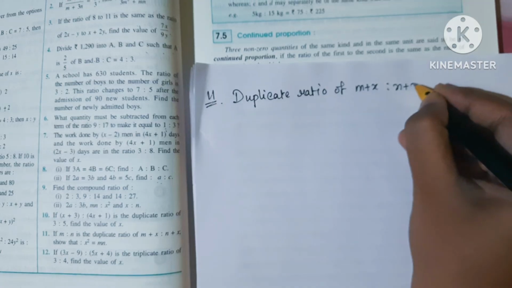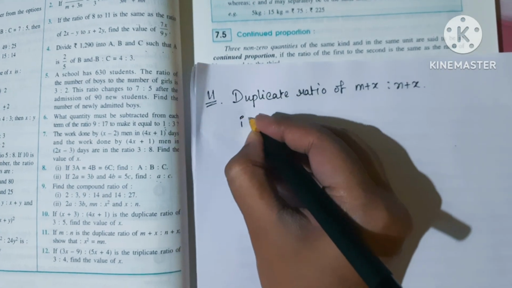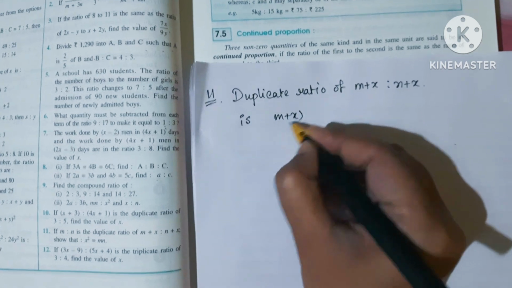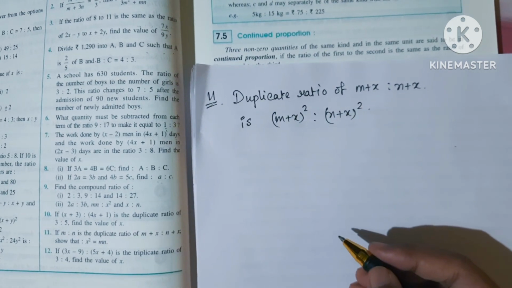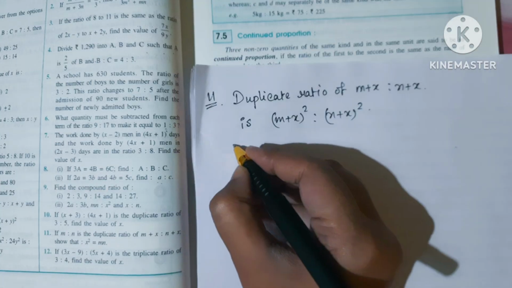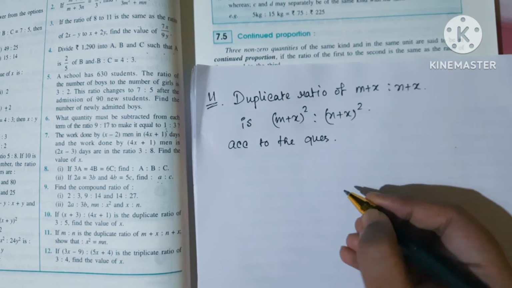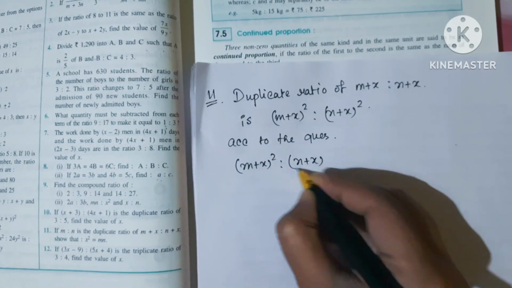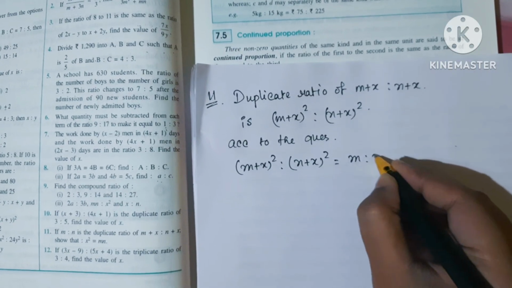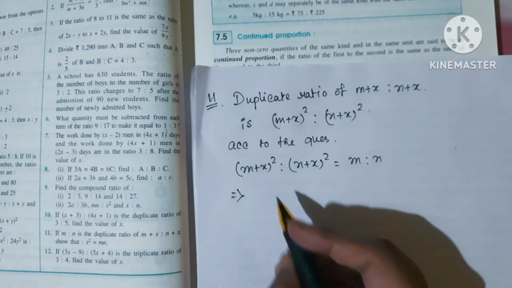That will be m plus x square is to n plus x square. Now according to the question, m plus x square is to n plus x square will be equal to x plus m is to n.